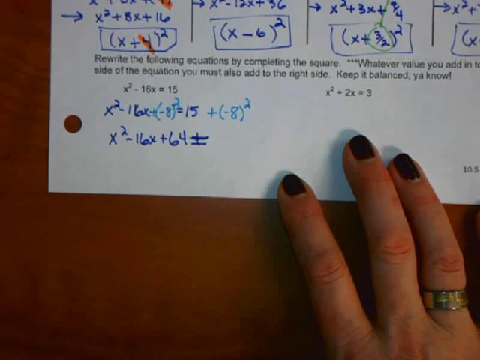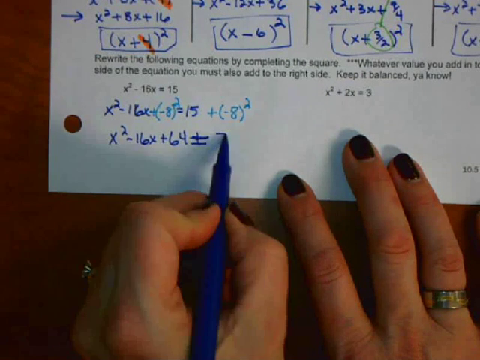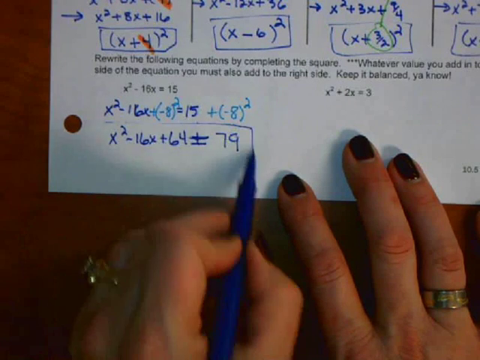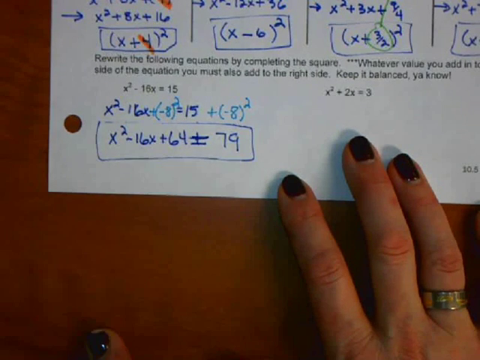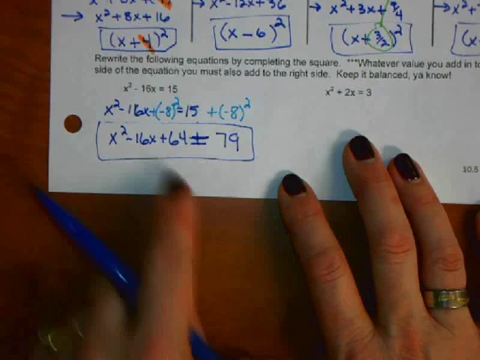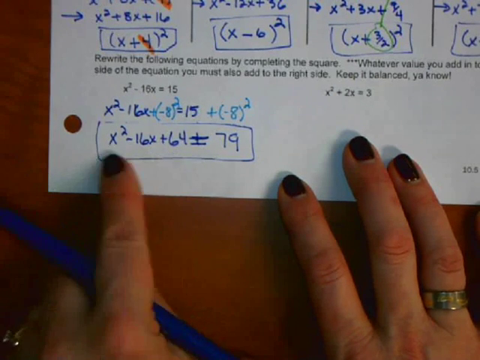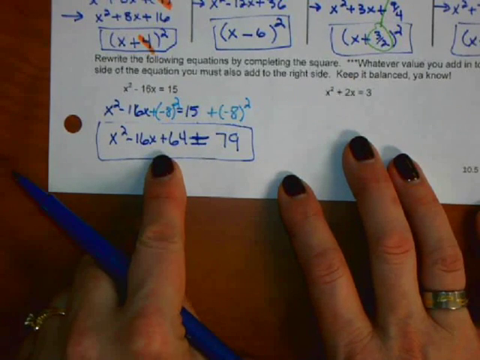Does anybody know what that is? 15 plus 64. It's 79. So this is really all they're asking me to do here. Rewriting it by completing the square, which we did. We made a perfect square trinomial here. It's sort of like an intermediate step to what you're going to have to do at the end.